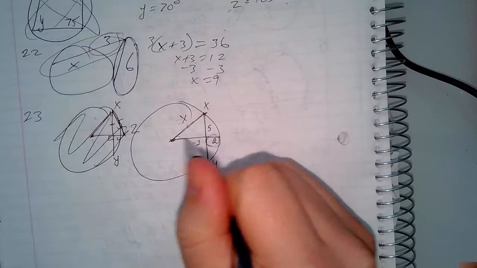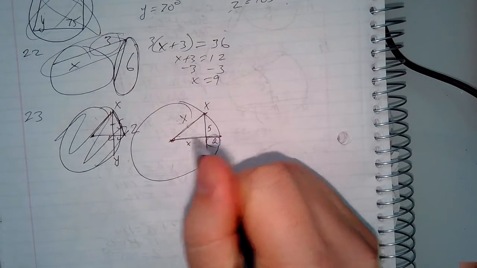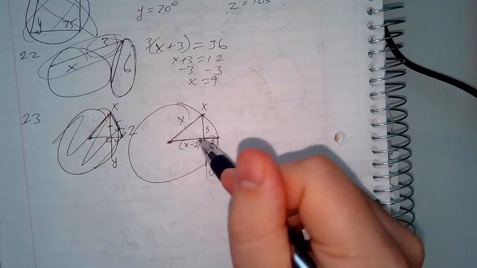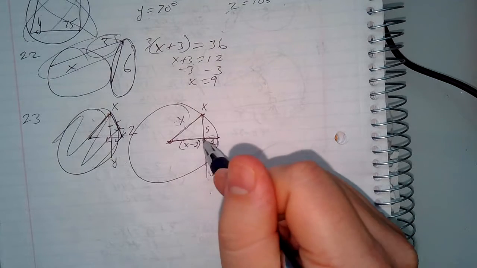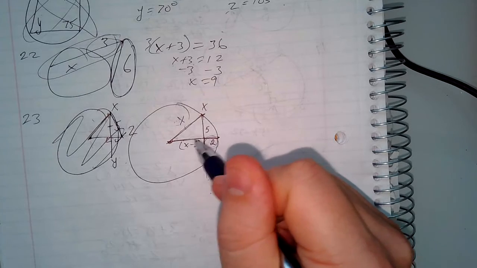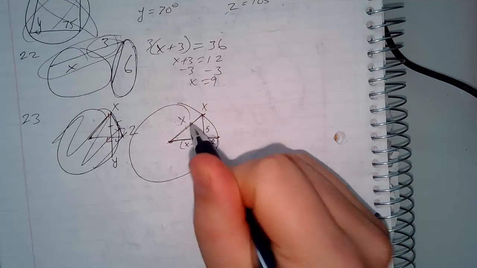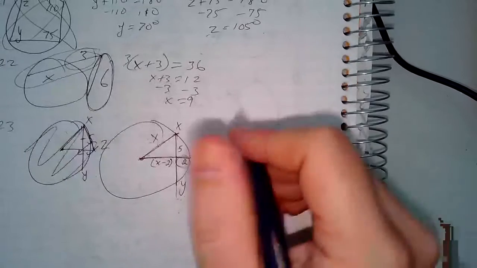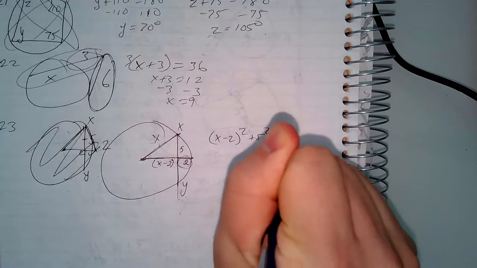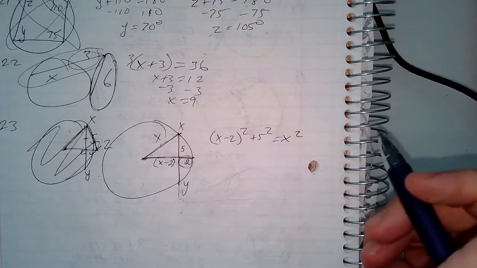So this whole thing, x minus 2, gives you this length right here. So we use Pythagoras' great theorem to find that this squared plus this squared is equal to that squared.